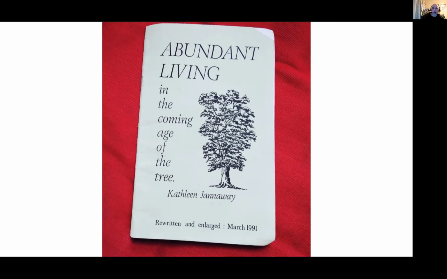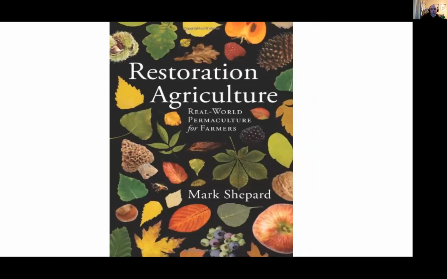So what follows the age of oil? How do we meet human needs? Kathleen Janaway talks about how trees do in fact meet nearly all of our human needs, yet are carrying out all these other wonderful functions at the same time. And maybe that's the future we should start seriously thinking about and moving towards.